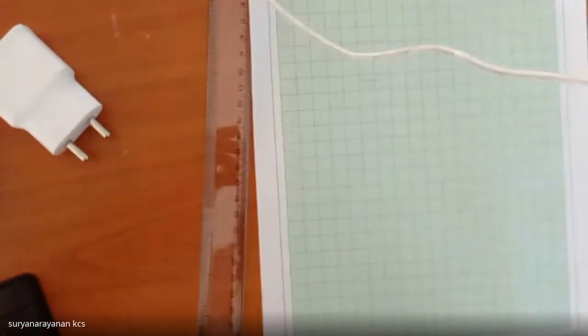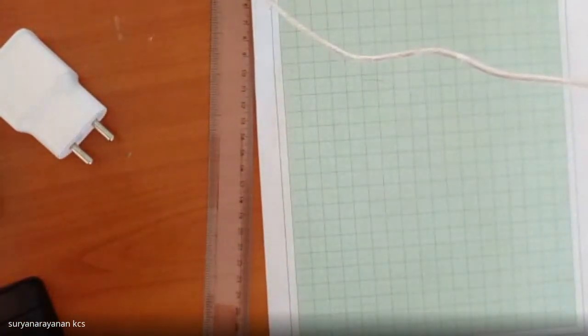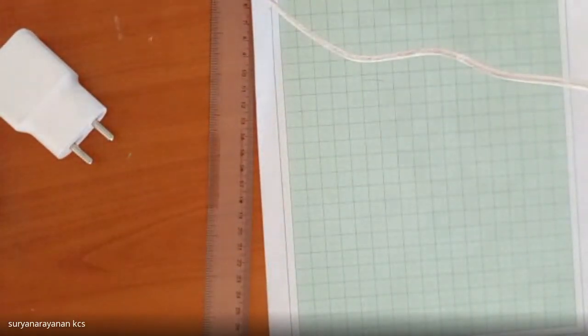Okay, my children, are you ready? Are you ready with your graph book? Suppose this is a graph sheet.